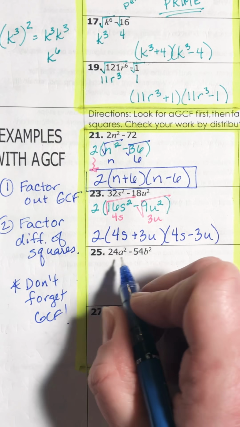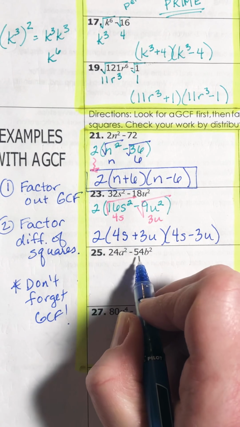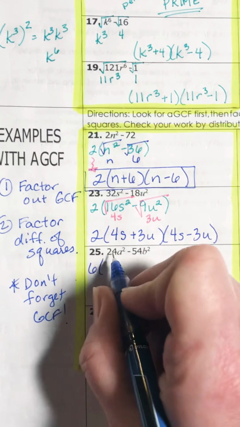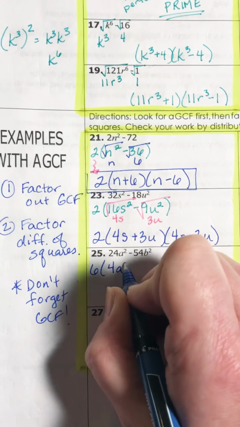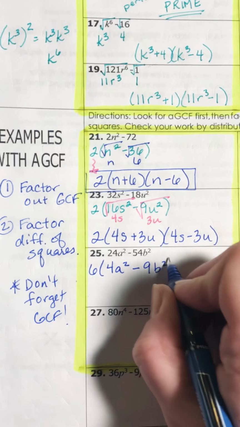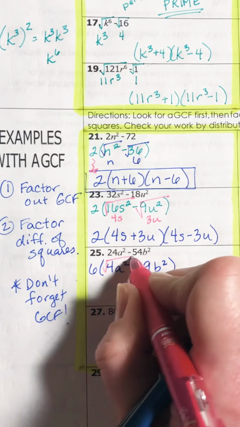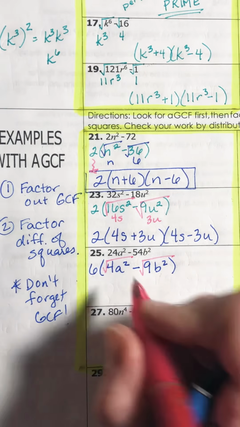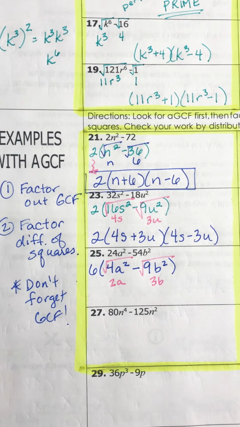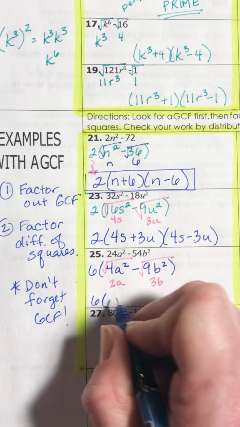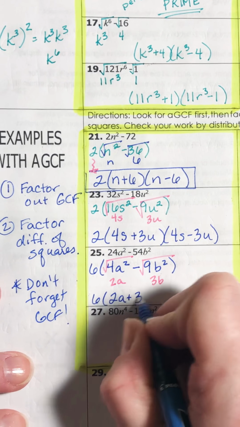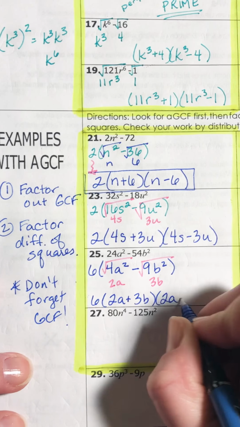All right, 25. I'm going to factor out the GCF. 24 and 54 both have a factor of 6. 24 divided by 6 leaves me 4a squared minus 54 divided by 6 is 9b squared. So I'm going to take the square root here since they're differences. That's 2a, 3b. So we've got 6 times 2a plus 3b times 2a minus 3b.